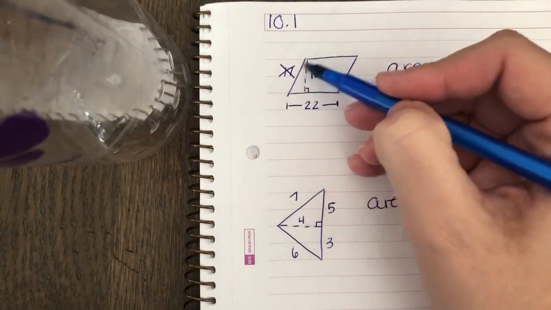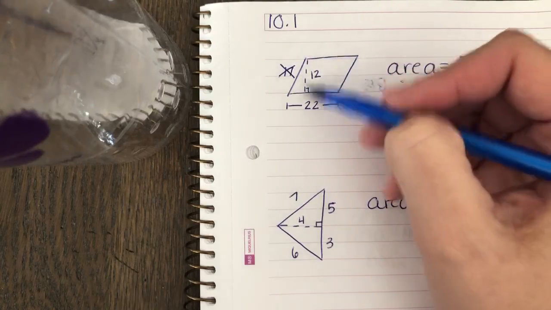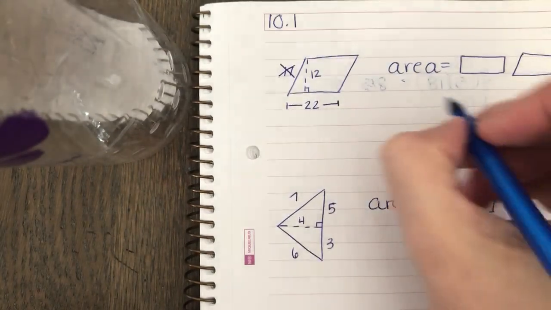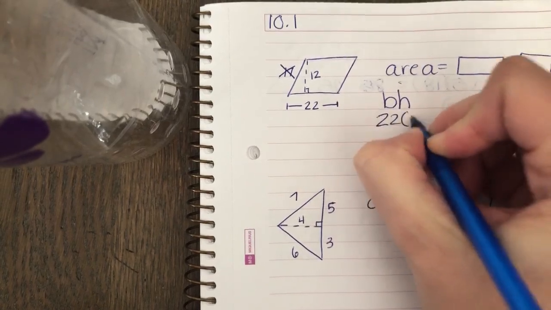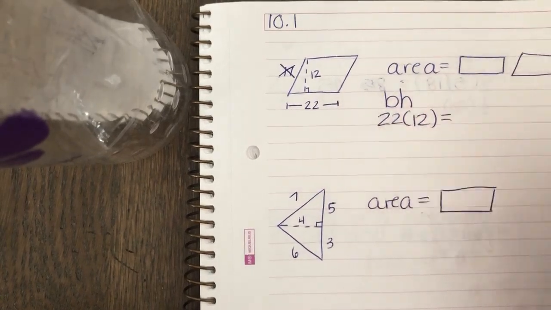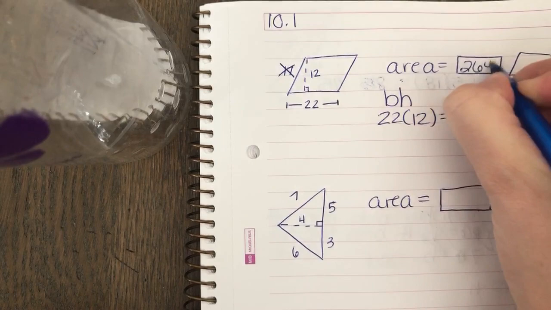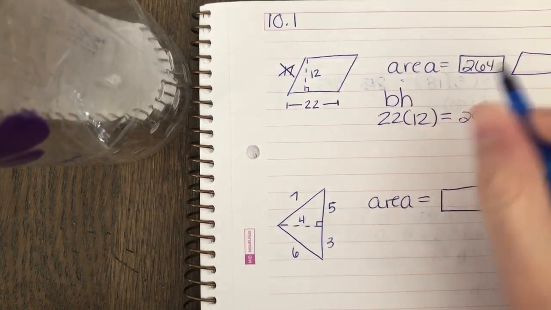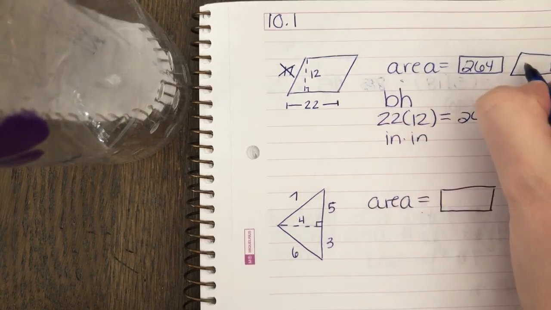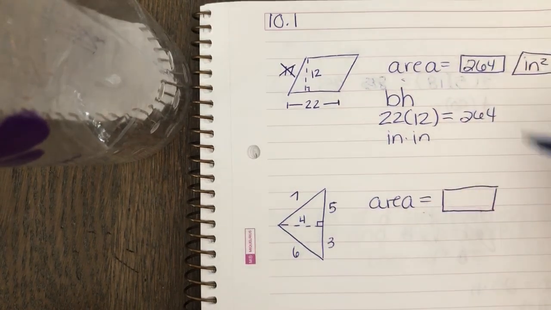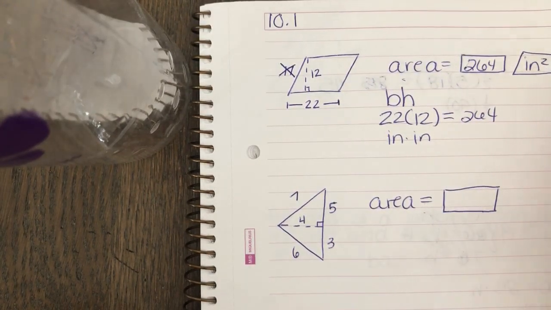So never use a slanted side for a height. The height has to be up and down. So the formula for that is just base times height. It's literally just 22 times 12. And that's 264. Now if this was inches, you would have inches times inches, and you would pick inches squared, or whatever it is. Centimeters squared, feet squared.